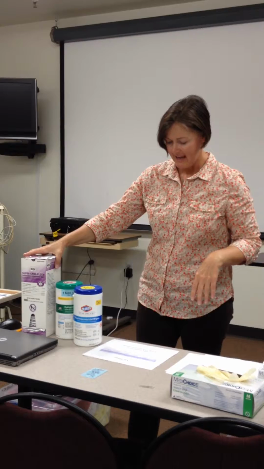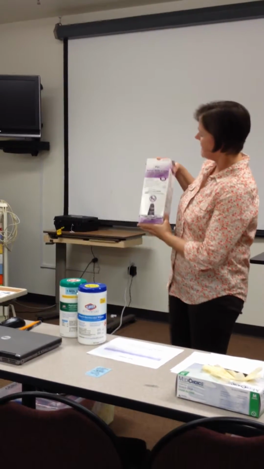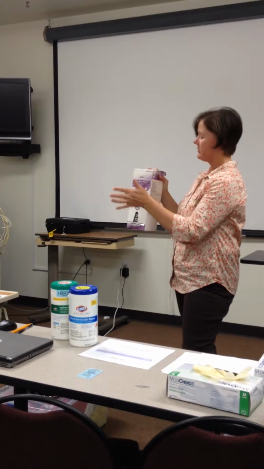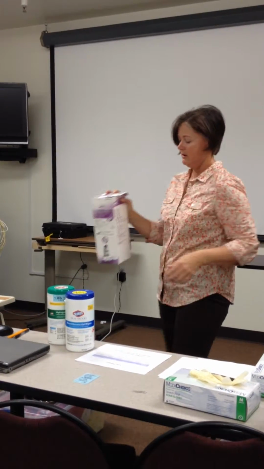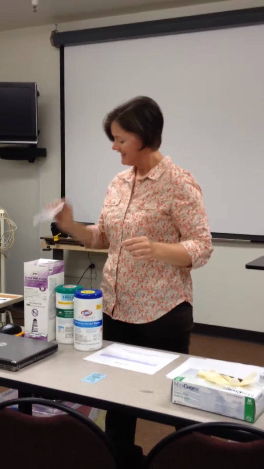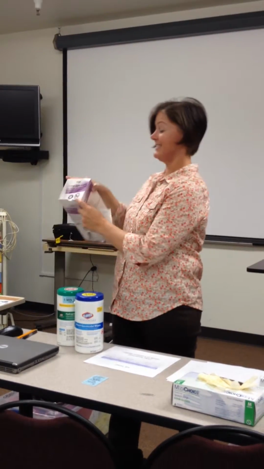Then we have the Sani wipes. The Sani wipes are 2 minutes, and you can look right there. It has it printed on there, but then usually we have a sticker also. And these are similar to the baby wipes, but don't use them on baby butts. And it actually has a picture for that, just in case.